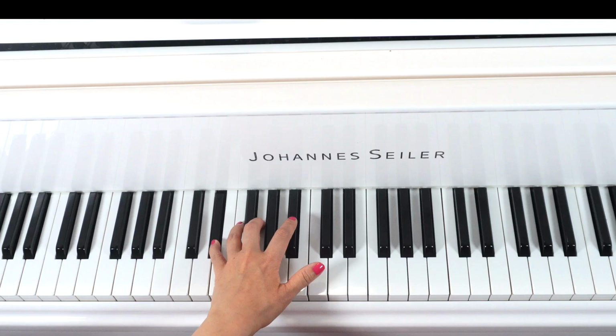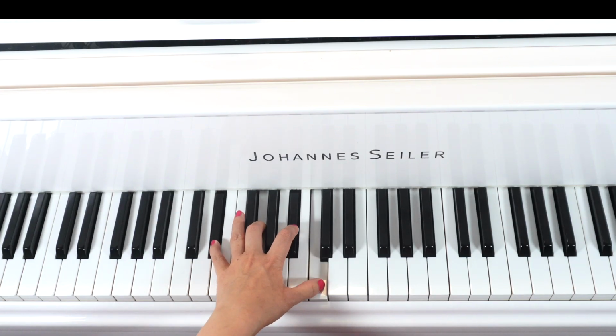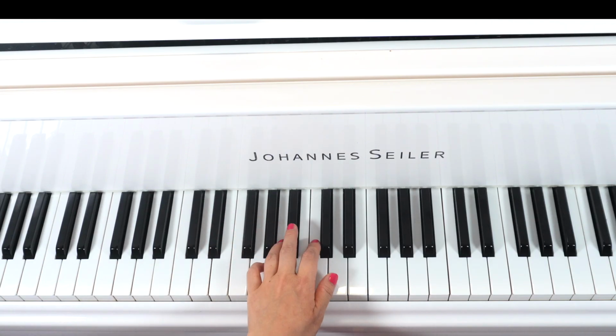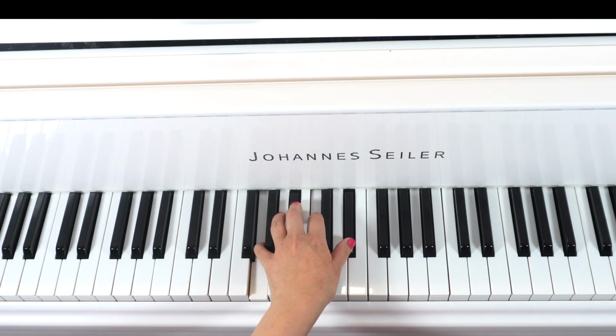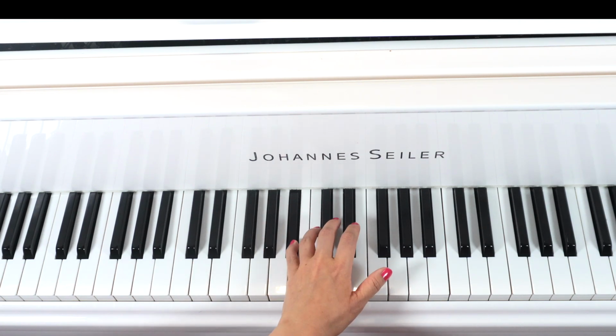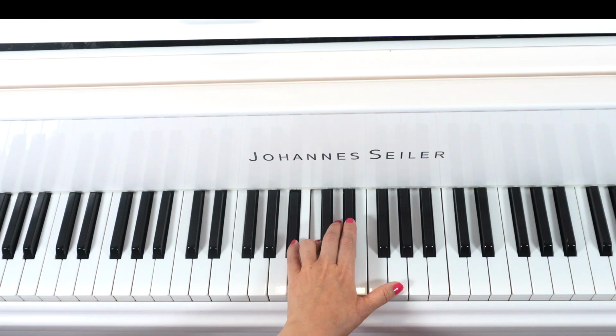So E flat, G, B flat, C. Good. So that's first inversion. Second inversion, move that E flat up an octave. So G is our bottom note. So G, B flat, C, E flat. Okay. And then third inversion, or last inversion, B flat is going to be on the bottom. And then C, E flat, and G.